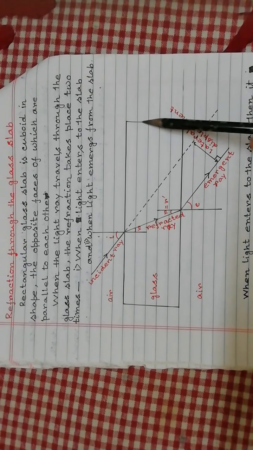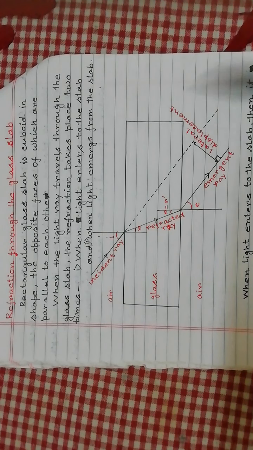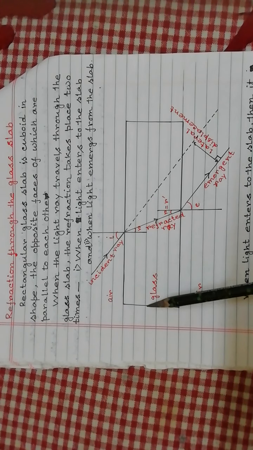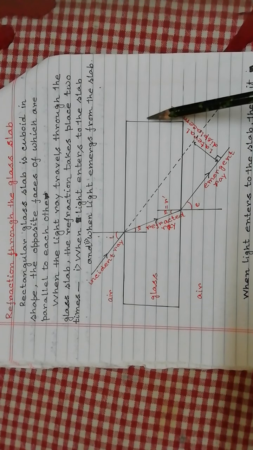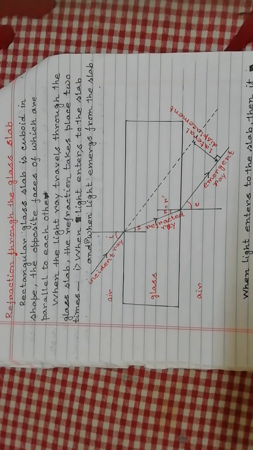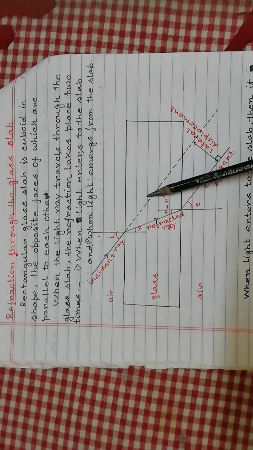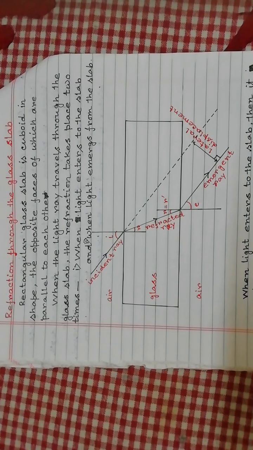This is the schematic diagram of a rectangular glass slab, and these two are the opposite faces of the glass slab and they are parallel. Also these two opposite faces are parallel to each other. Now when the light ray travels through that glass slab, the light refracts two times.